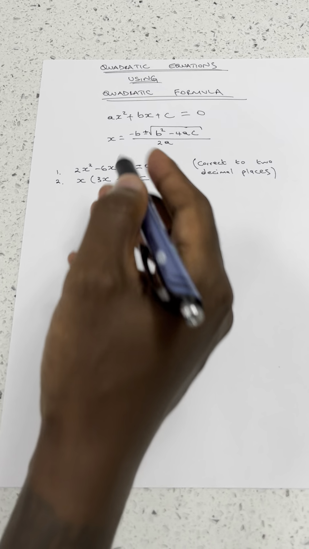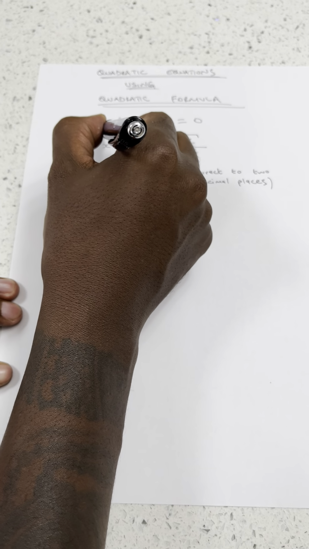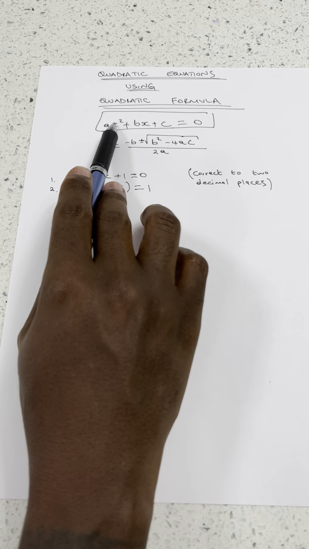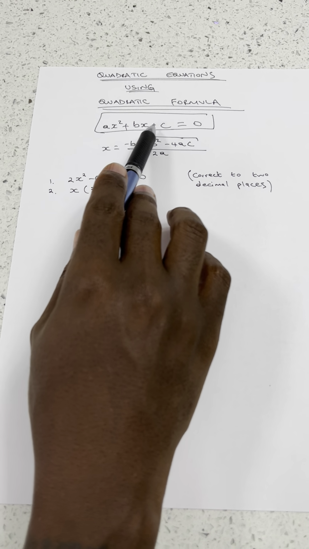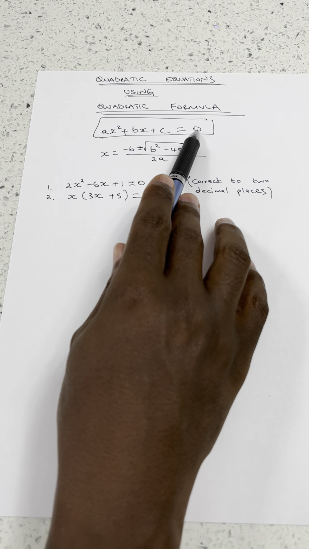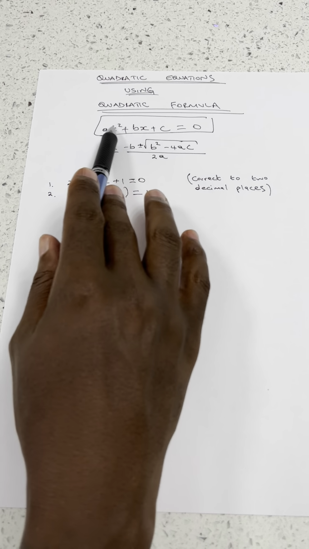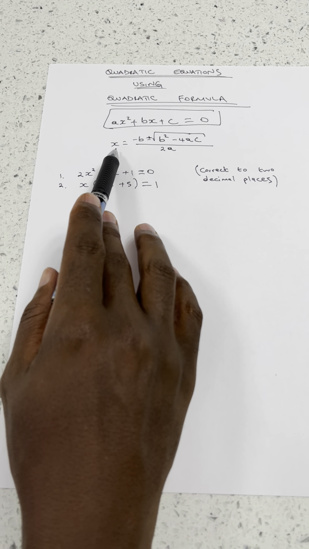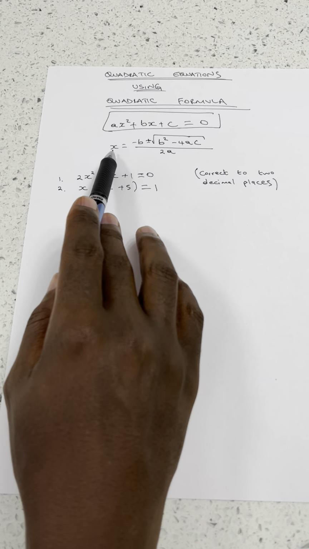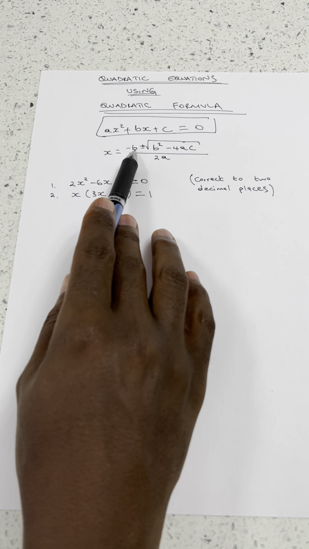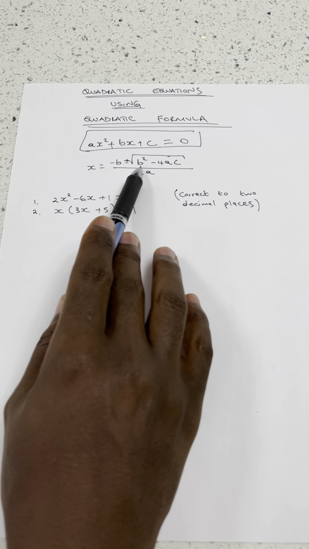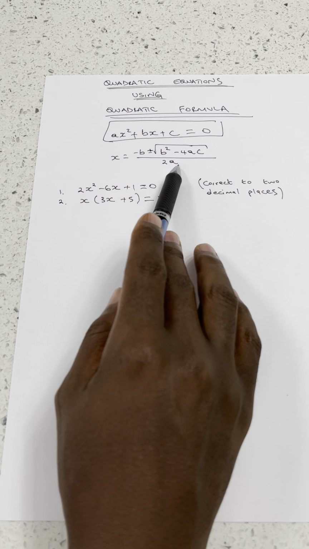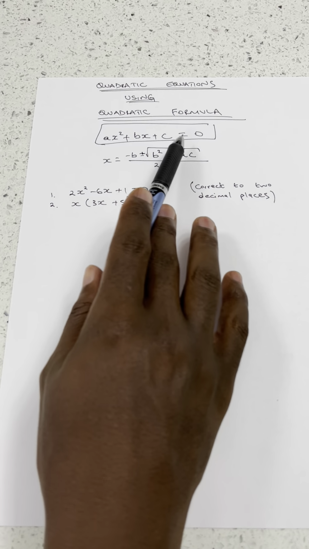The structure of a quadratic equation is this. The structure is always ax squared plus bx plus c is equal to 0. Once we have this structure, then we can solve using the quadratic formula. The quadratic formula is also given to you in the exam. It's x is equal to negative b plus or minus the square root of b squared minus 4ac, all over 2a. All you need to do is substitute these values.